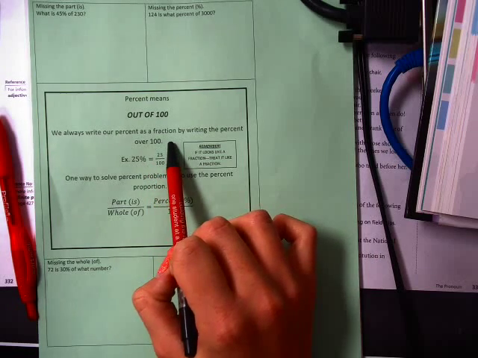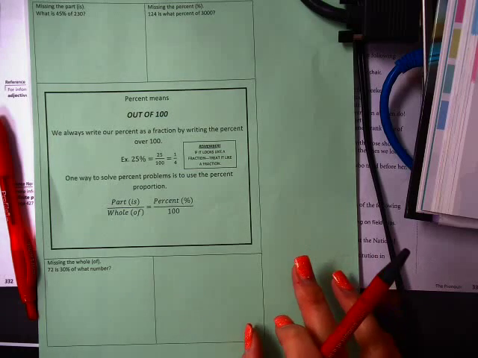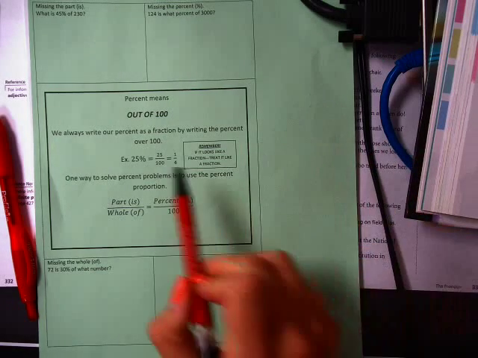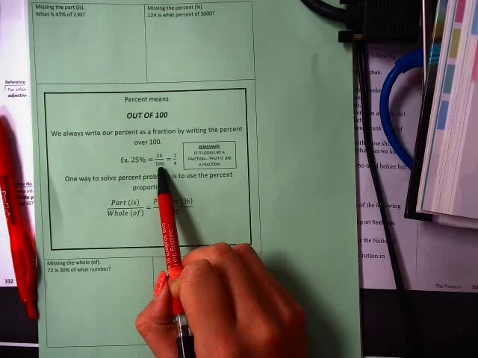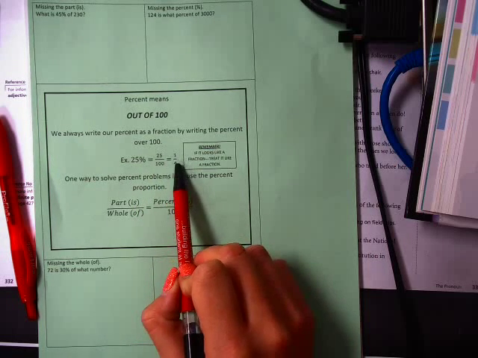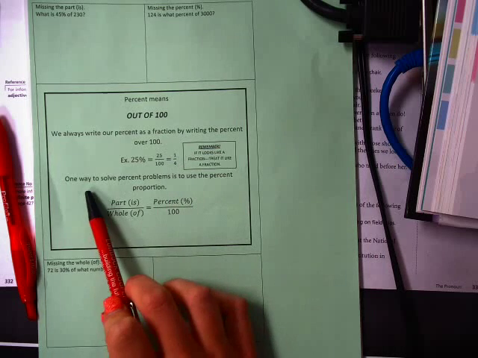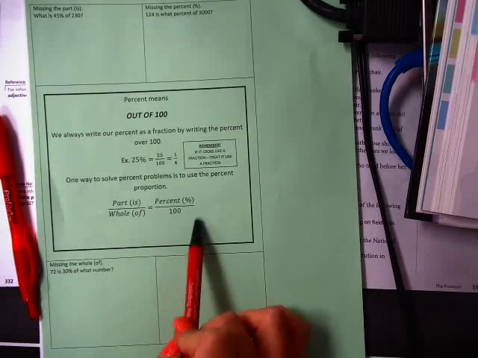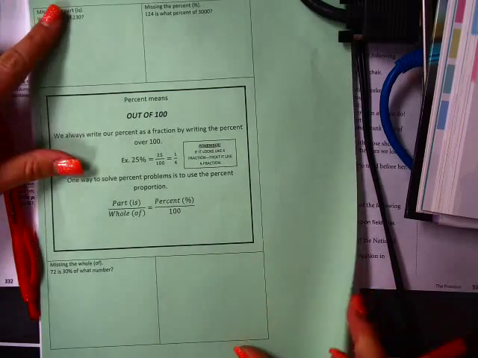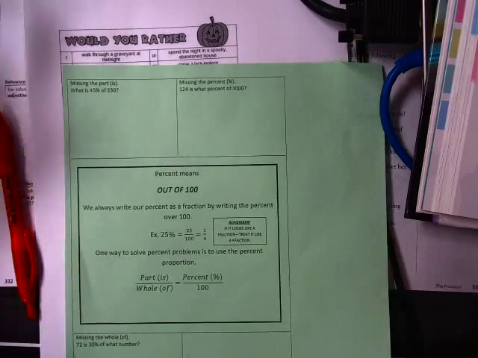Remember, at the very beginning of the year when we were converting percent to fraction, you just put your percent over 100. So if we had 25%, we would put it over 100, and we can simplify that down to 1/4. So we put things in this formula. We plug them in where they belong. That'll make more sense once we practice it.